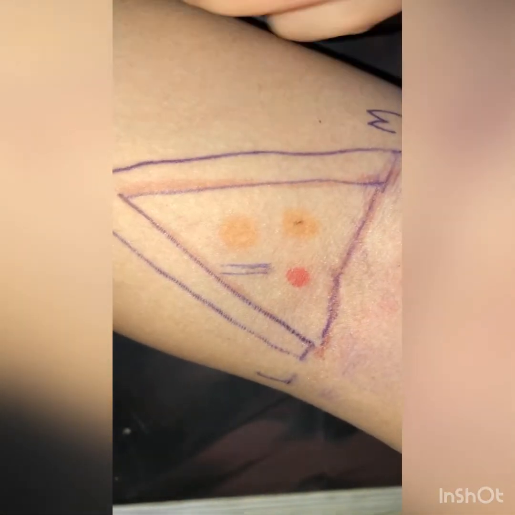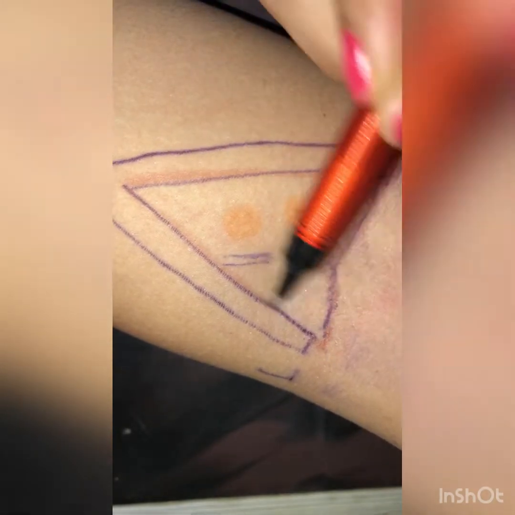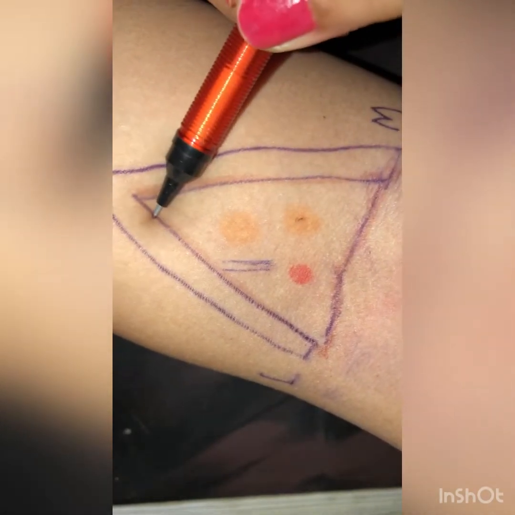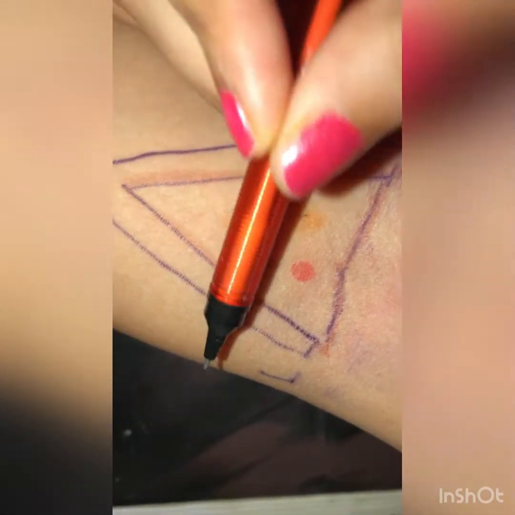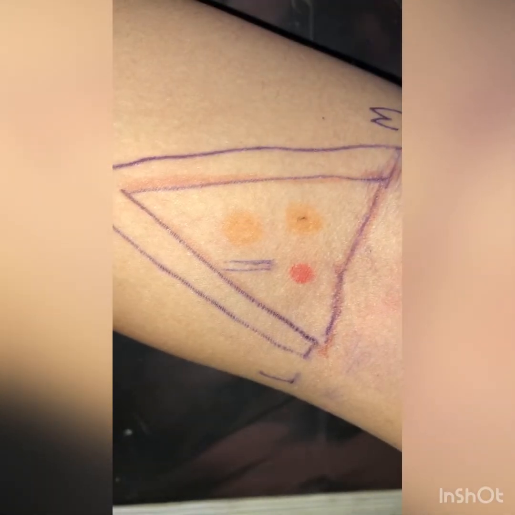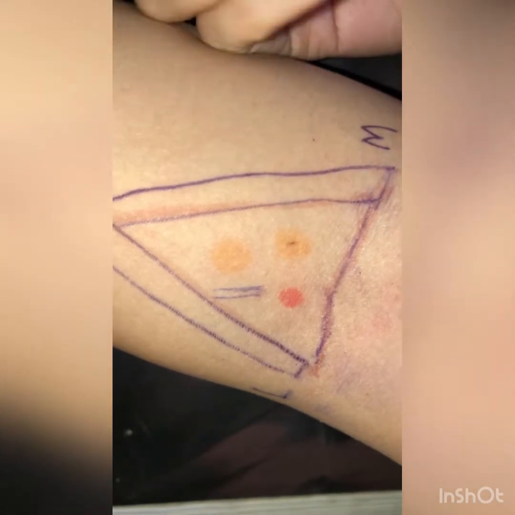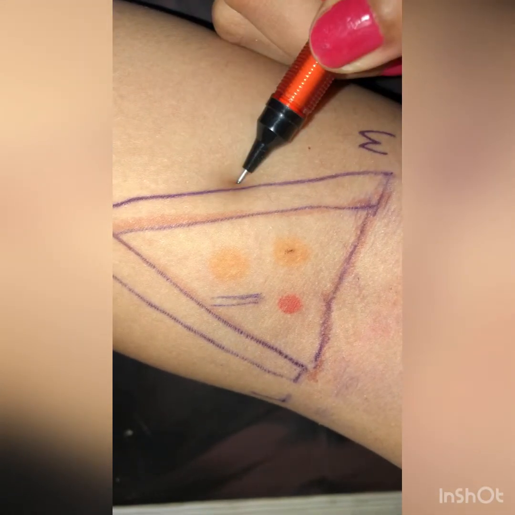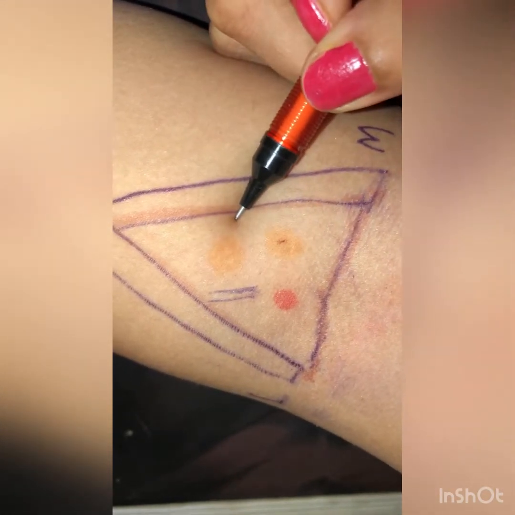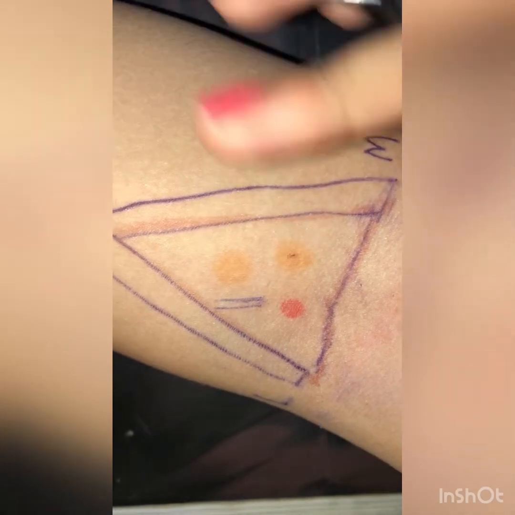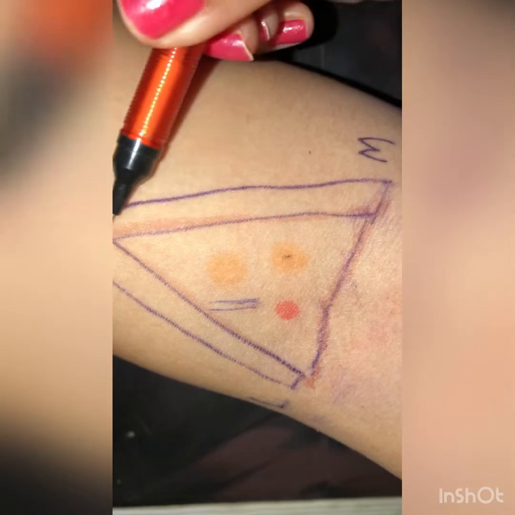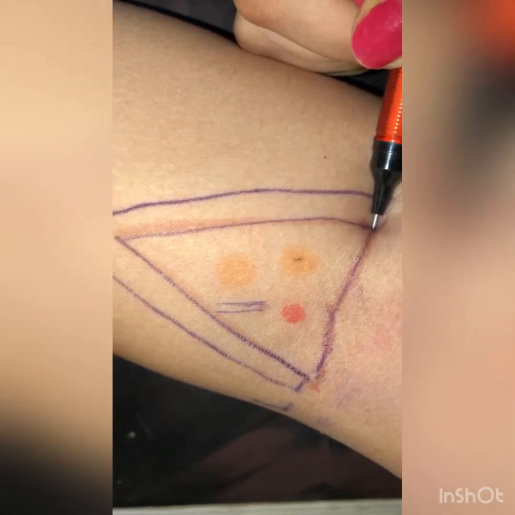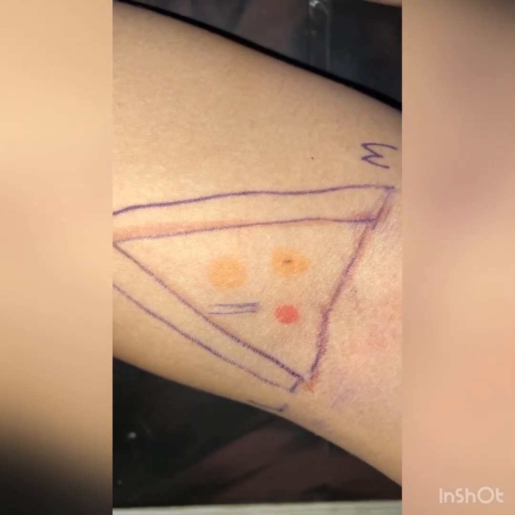So laterally it is bounded by the medial border of the brachioradialis. Medially, it is bounded by the lateral border of the pronator teres. This border is lateral, this one is medial.